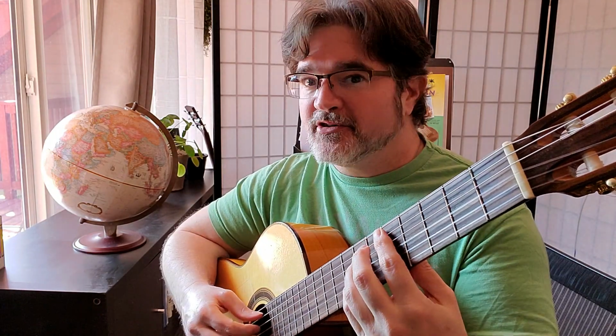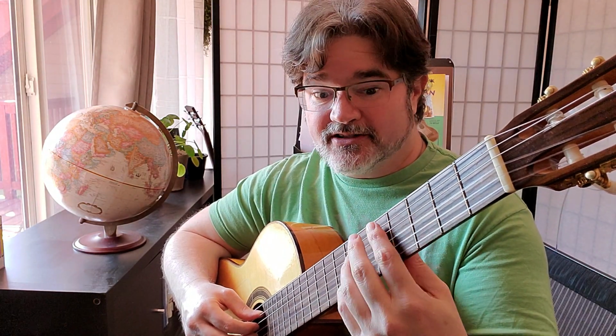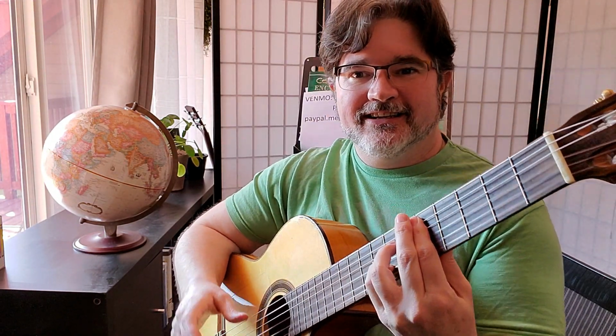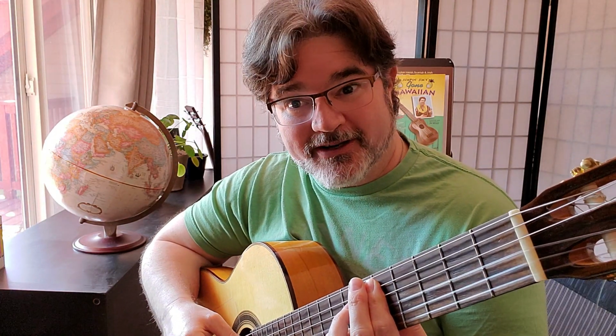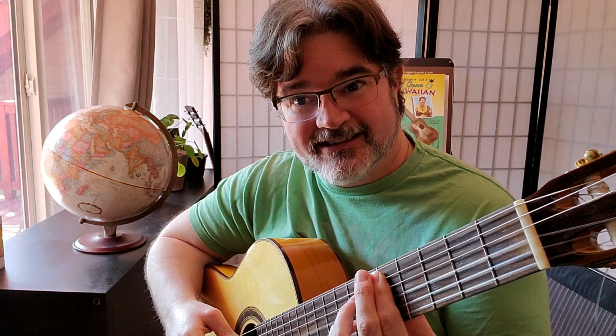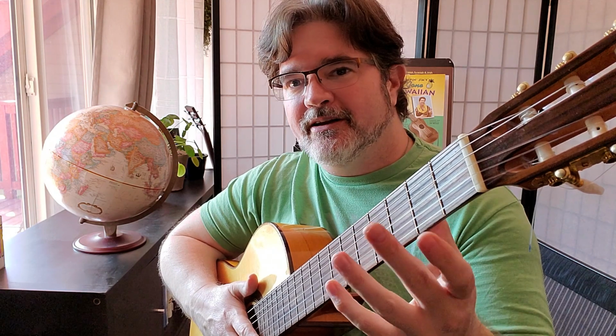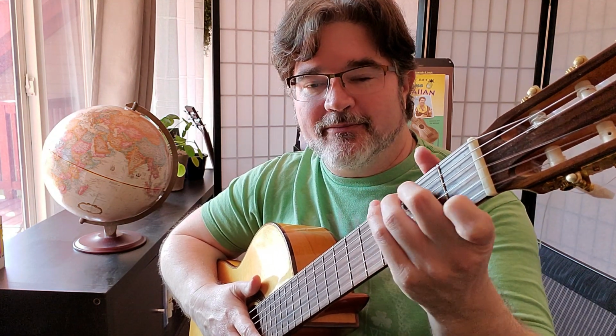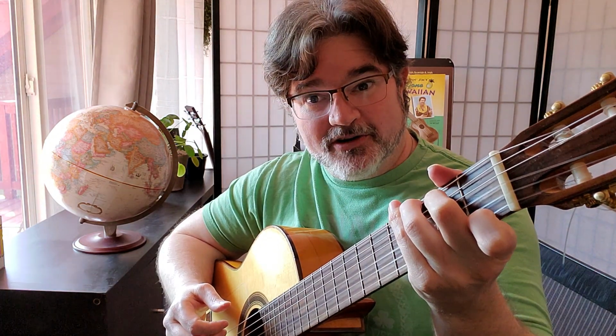Oftentimes you'll find in most keys, not all, but in most songs, the 5 chord gets the dominant 7 treatment. It sounds like this. So whenever you see a chord written in a piece of music, D7 or G7, that means dominant chord.